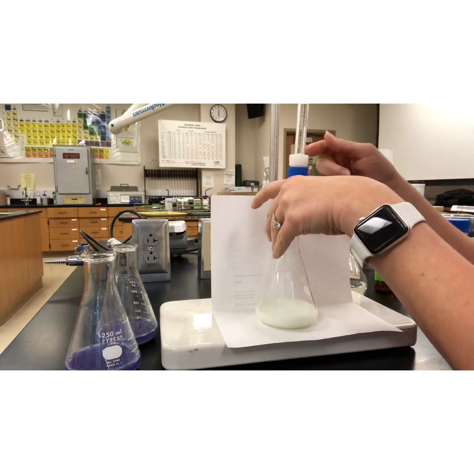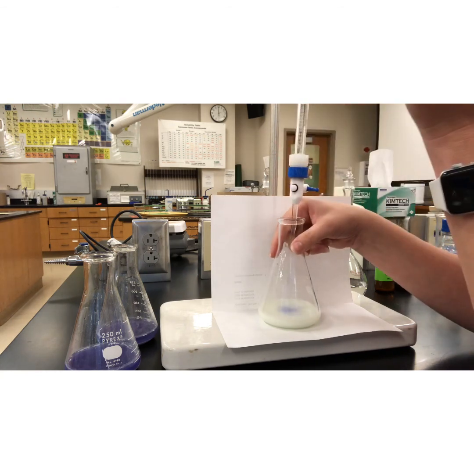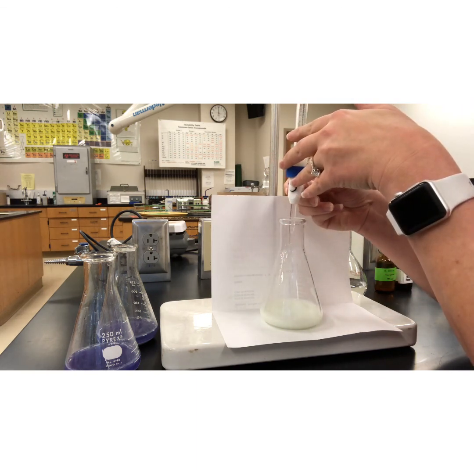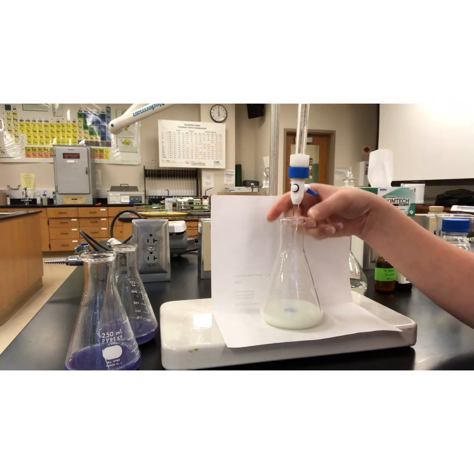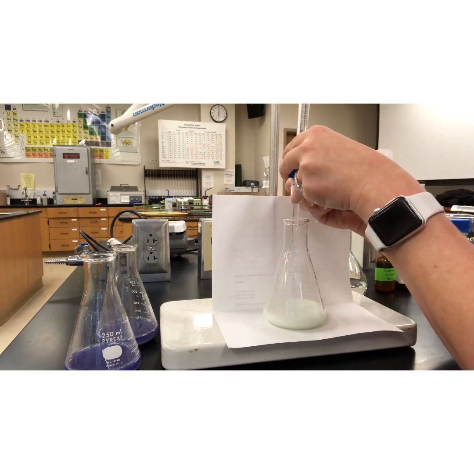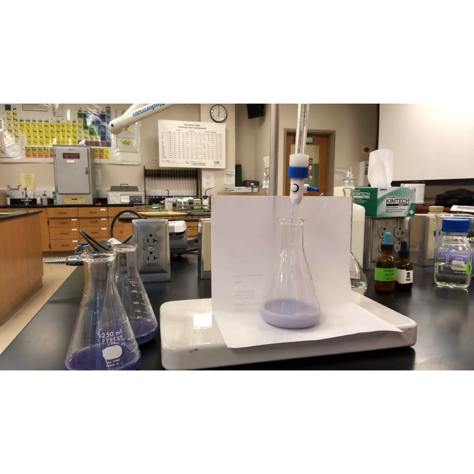Just a drop in there. Just a little bit. The fainter the color change, the closer you are to that endpoint. All right, definitely have our color change there. Turned it a little farther than I wanted to, but hey, it happens.